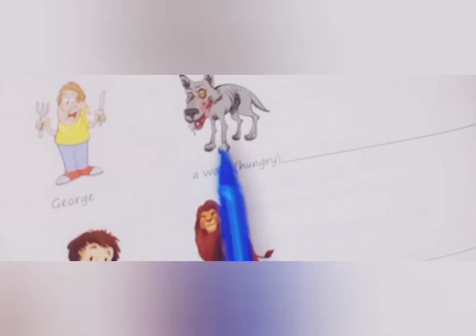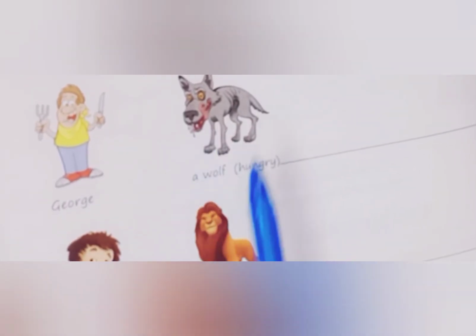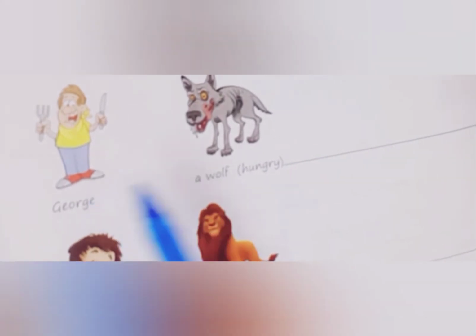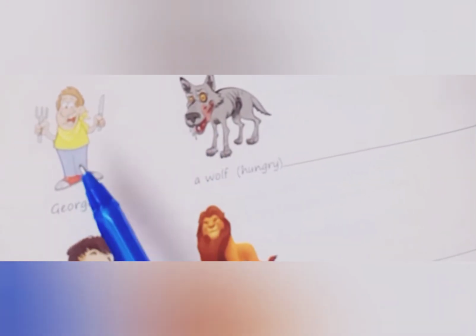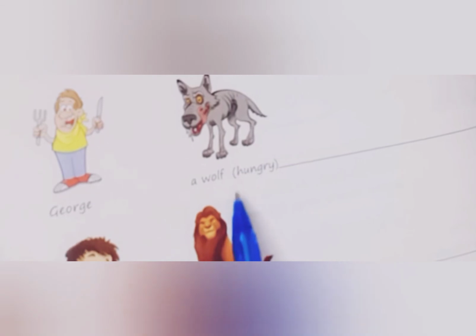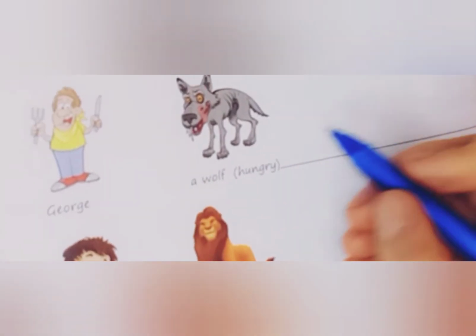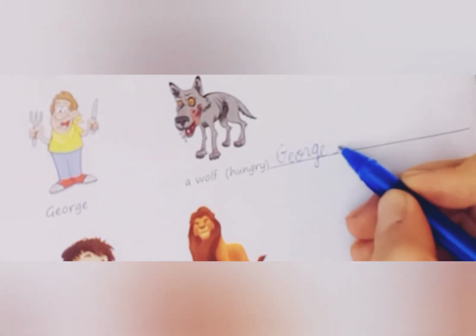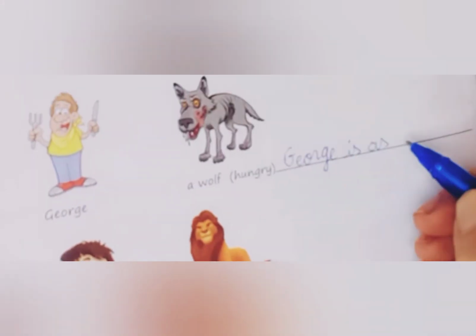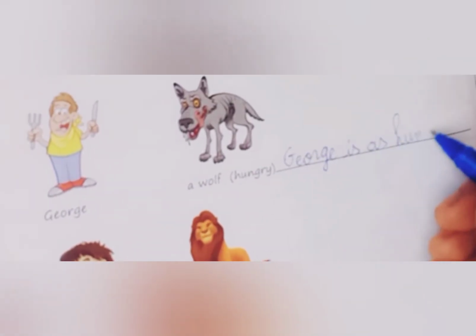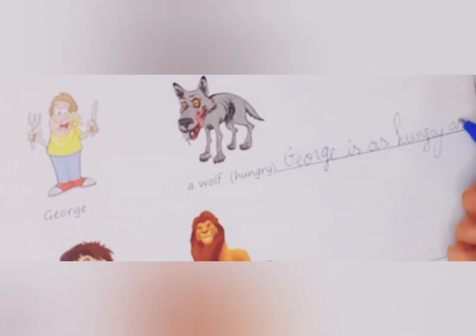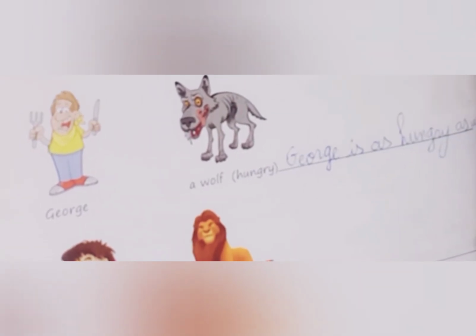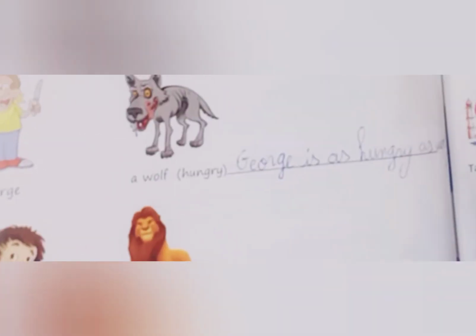George, look at George, a wolf, hungry. I think both of them are sharing the same quality, hungry, جائع. So we start with George. George, it's the name of the boy. George is as hungry as a wolf.